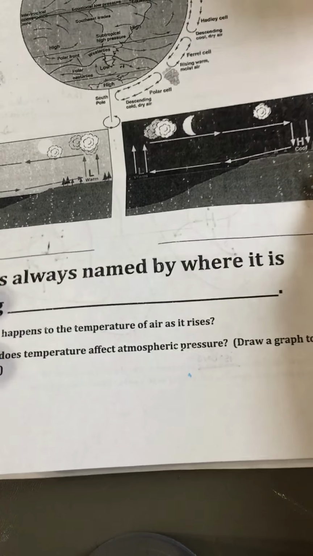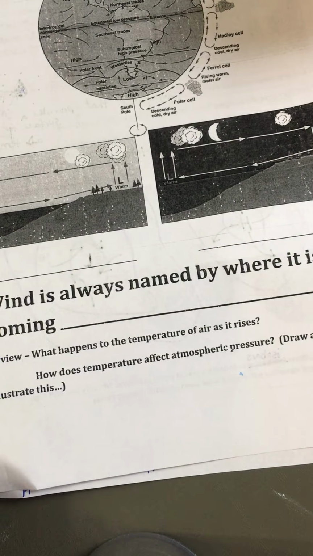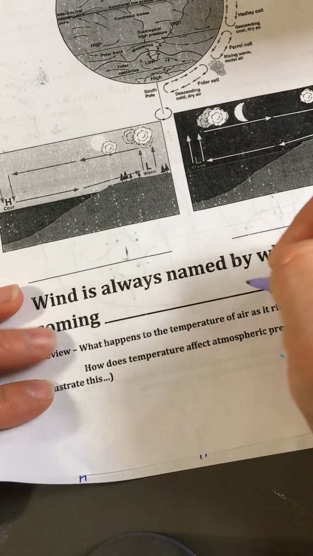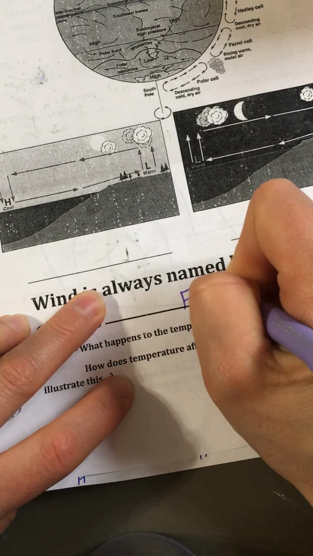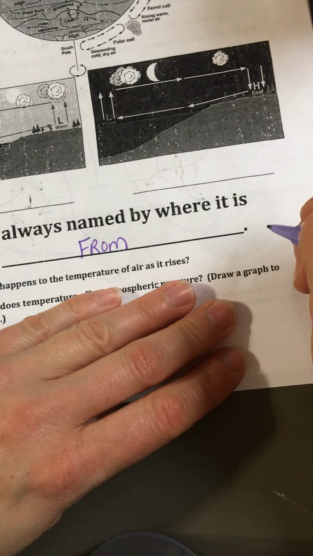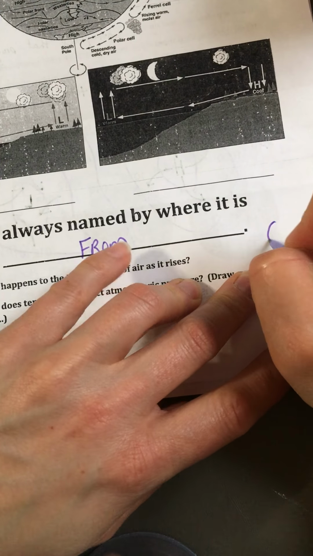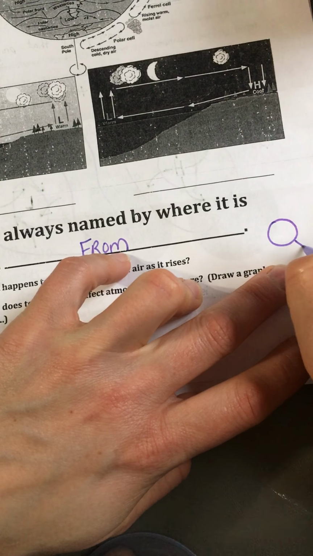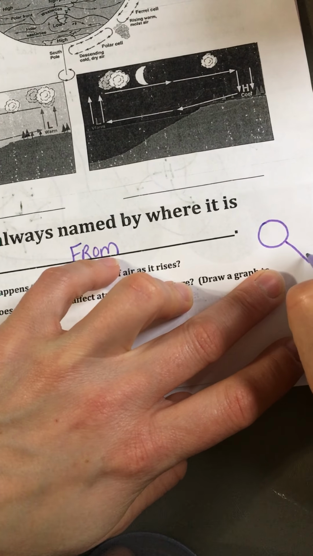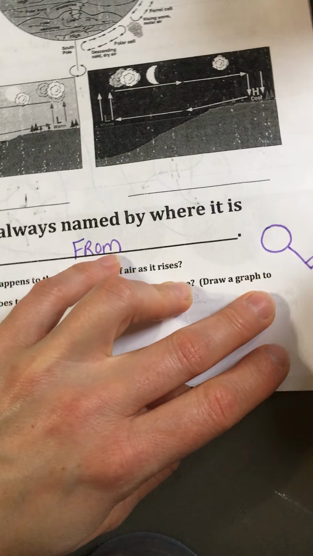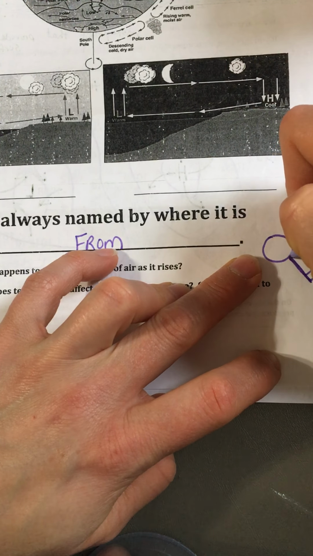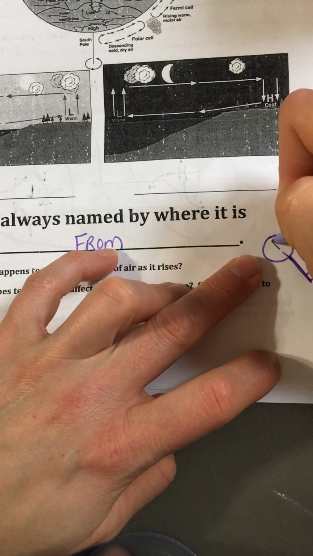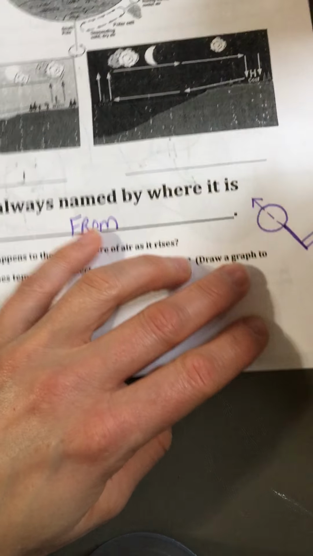All right, last little bit. Wind. Wind is always named by where it's coming from. So you're going to see on another video that when we start learning about station models, they have these little circles with these little feathers on the end. And what we start to learn about is that this weather vane tells us where the wind is coming from. And this is the pattern of that wind.